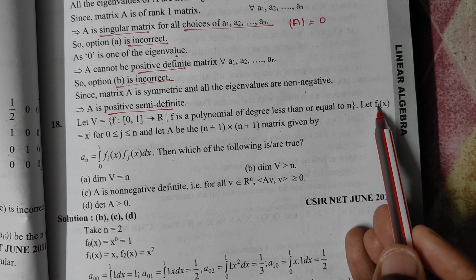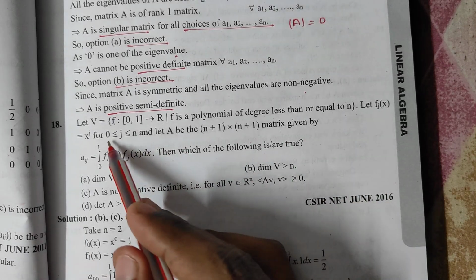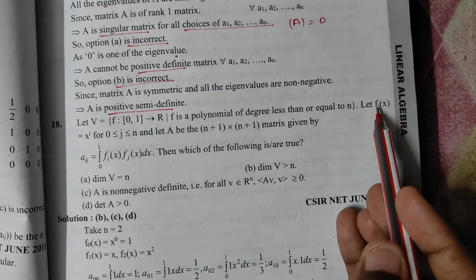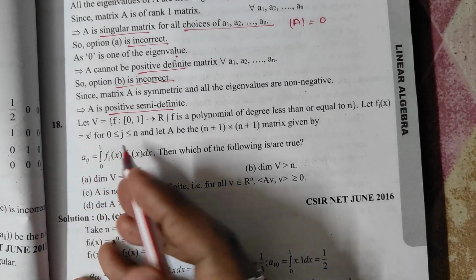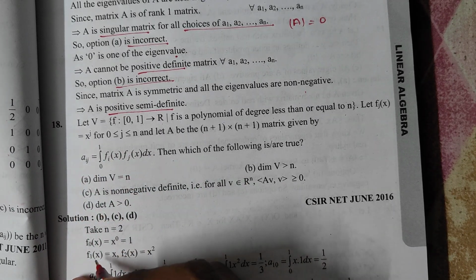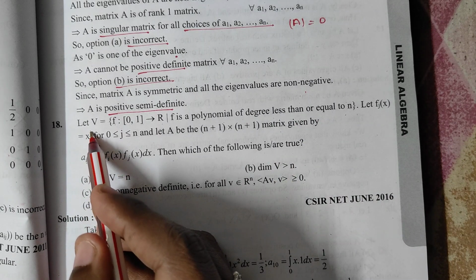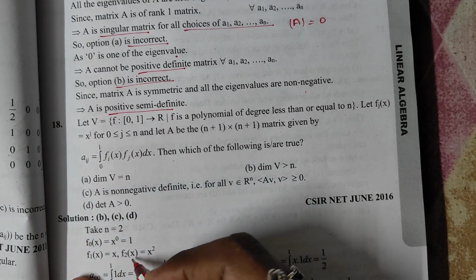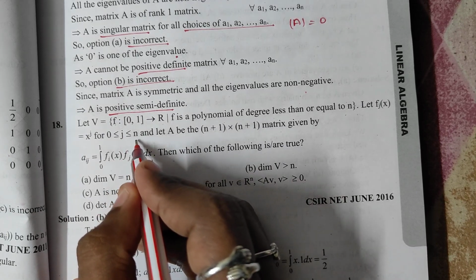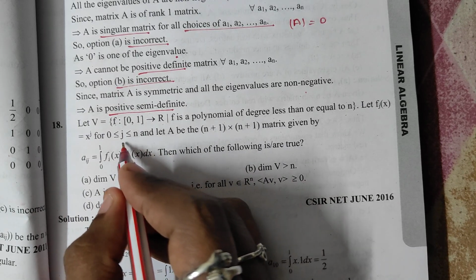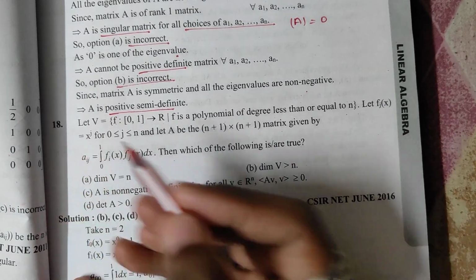Because the value of j is 0, f0 of x is equal to x power 0, and x power 0 is 1. f1 of x, f power 1 of x, means x. Since we are taking the value of n as 2, j is also equal to 2. So when you substitute 2, f2 of x is equal to x power 2.